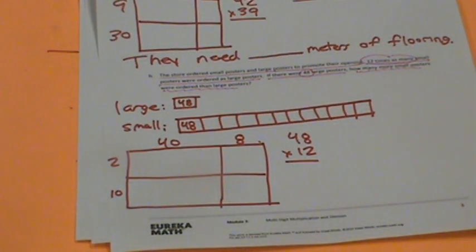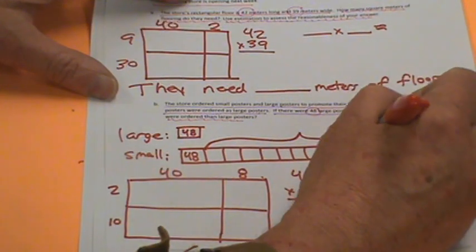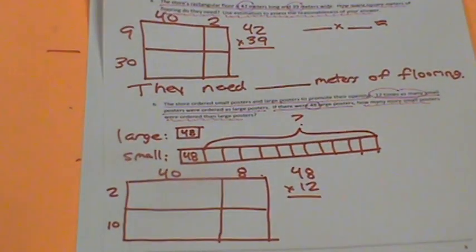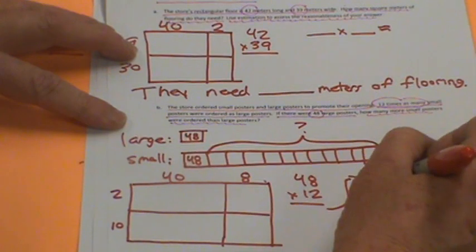And then we could say, we still have to figure out how many more. So what we're trying to figure out is not just how many small posters, but how many more. So it's just these 11 times, okay? That's what we're trying to figure out. So what you're going to do is take this answer and subtract 48 from that.